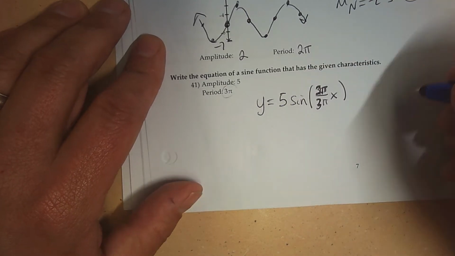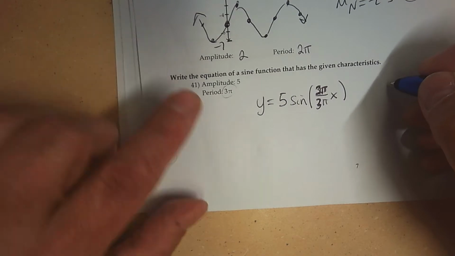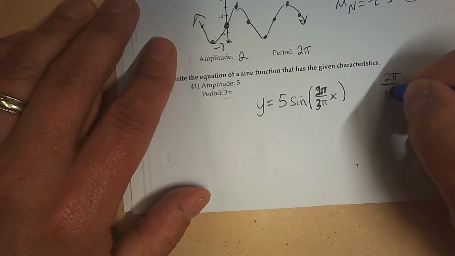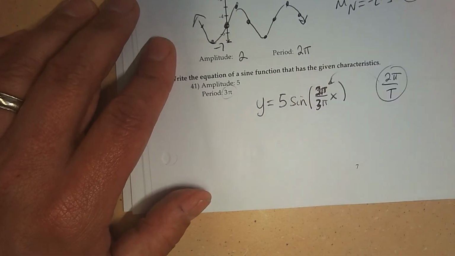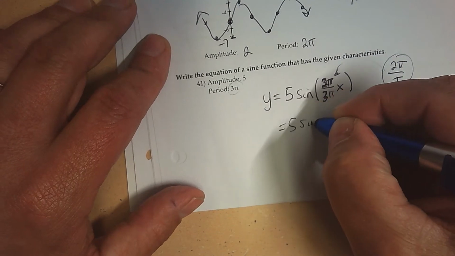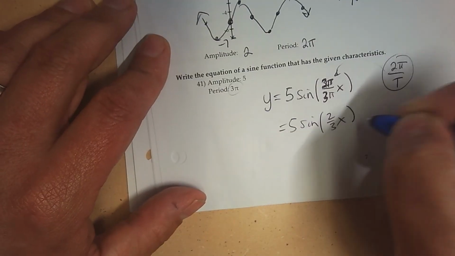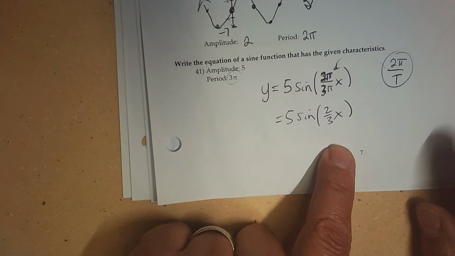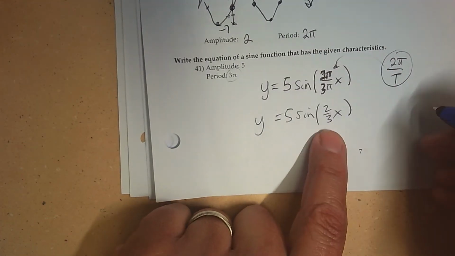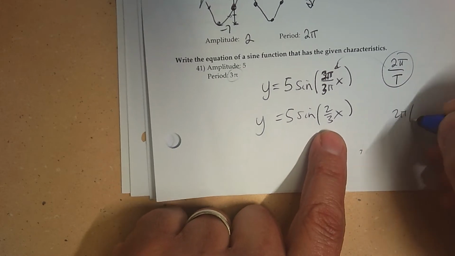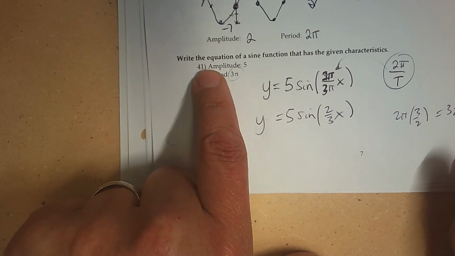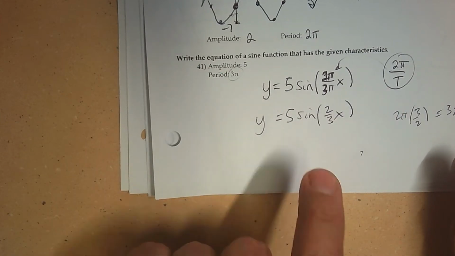So if I want to put it inside my function, I need to go 2 pi over whatever the period is. That's what's going to go inside. Now I could simplify that. So that's just 2/3 x. So this function has an amplitude of 5, and if you found the period, so notice to find the period you go 2 pi and then undo it, recognize it would give you the period that you need. So recognize this to be able to write the function down properly. All right.